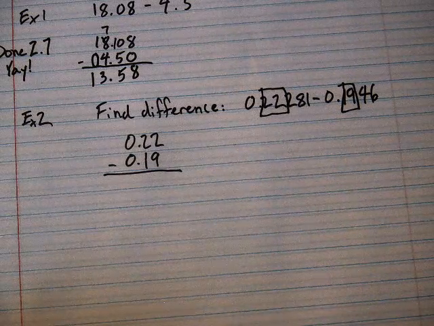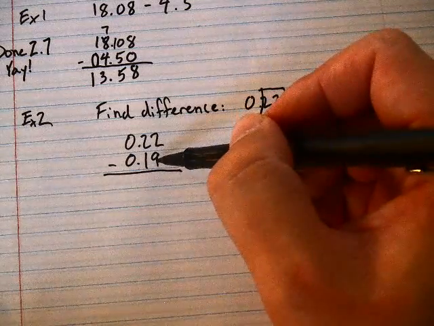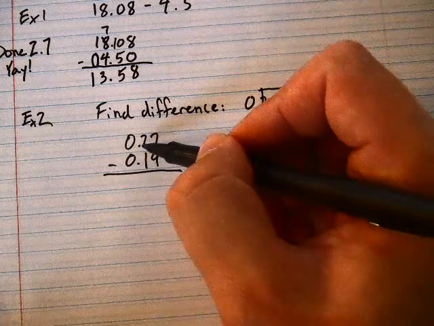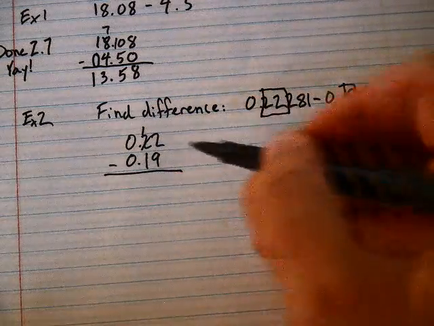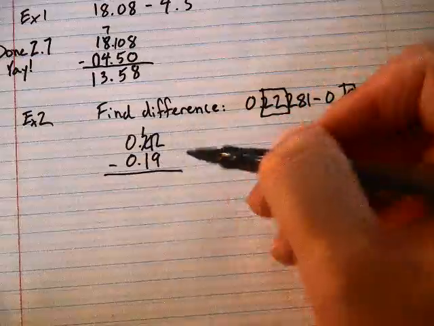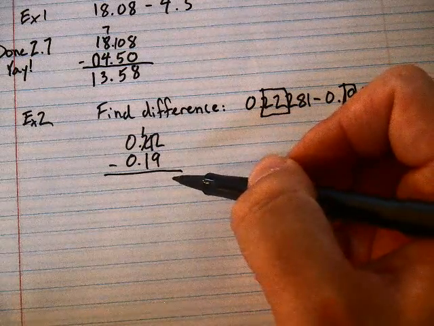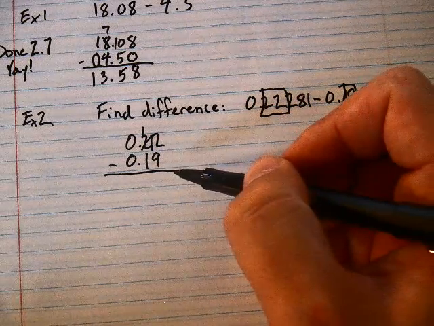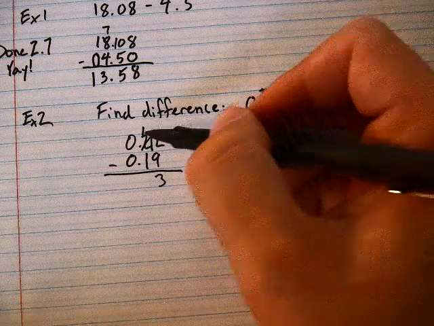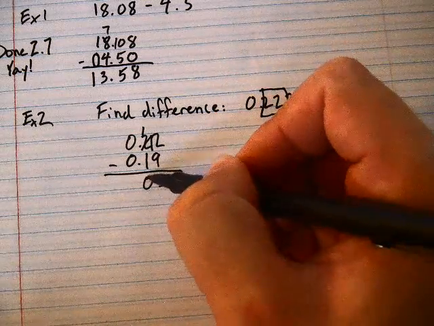Right? Pretty easy. And then 2 minus 9, can't do that. So I have to borrow. So I have a 12. 12 minus 9 is? Oh, thank you. We're not all sleeping. 1 minus 1 is 0.